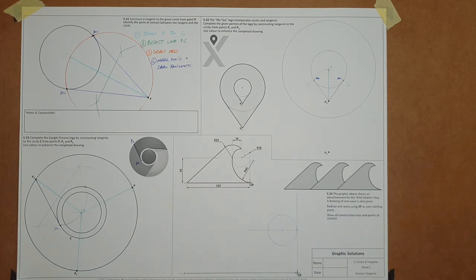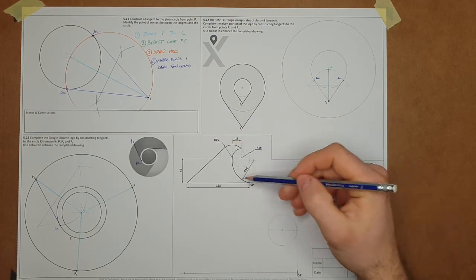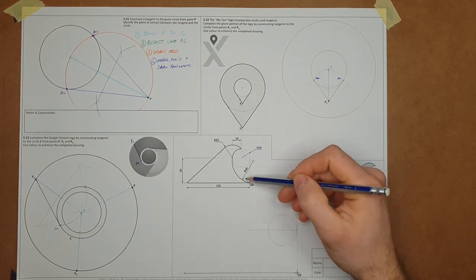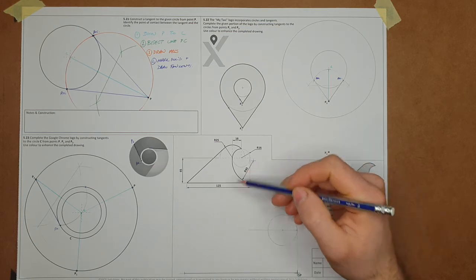So that's the first circle done. And then it gives me a second radius. I'll get onto the 40 now in a minute. We'll just say that we're not sure what to do with that one yet. We'll get onto that one again.